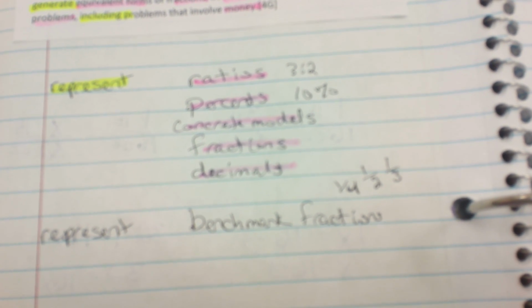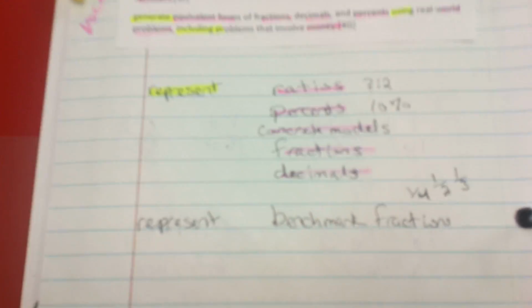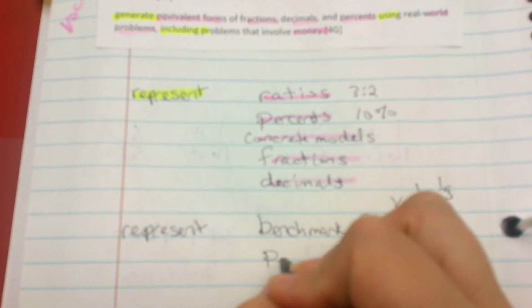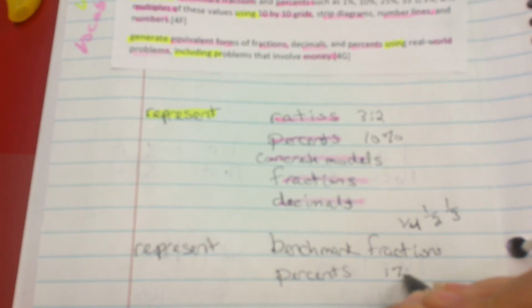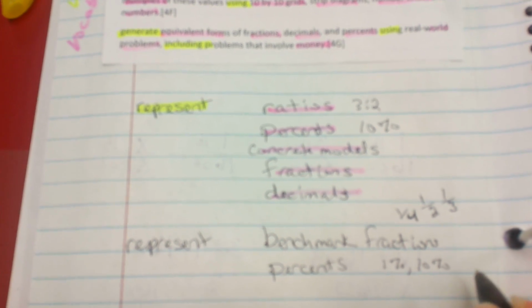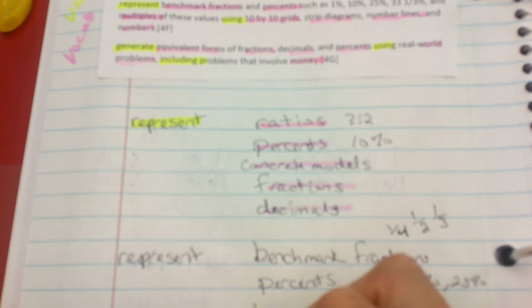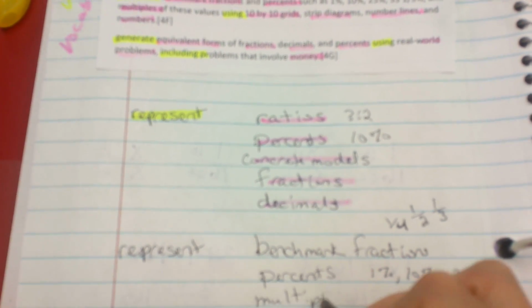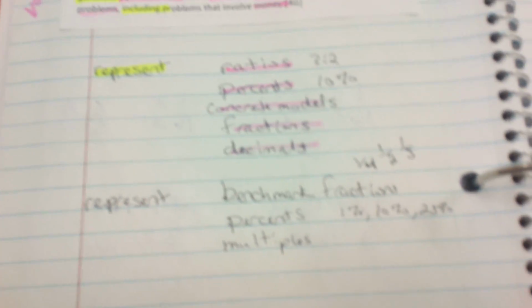They're the ones that we know, that we use a whole lot, that we should be able to recognize pretty easily. We're also going to be doing percents. When they're talking about benchmark percents, they give you examples right there in the TEK, like 1%, 10%, 25%, right? And then multiples. And we know that multiples are just like what we do for our multiplication table.